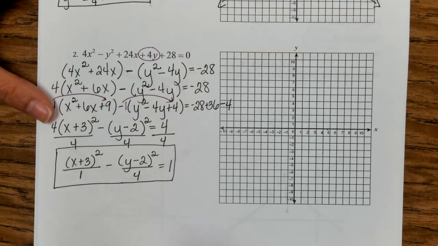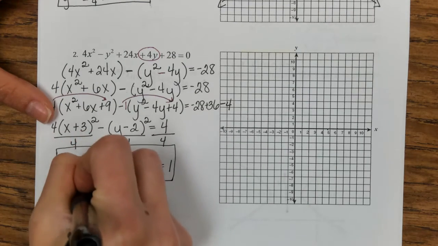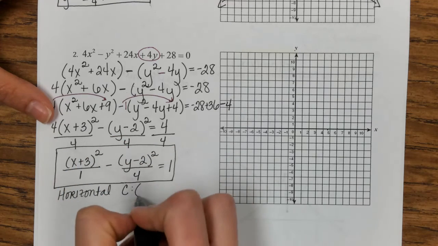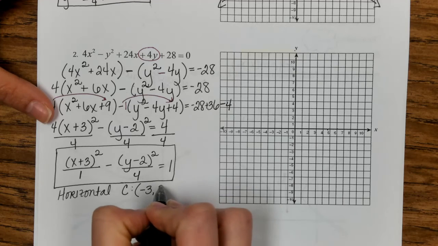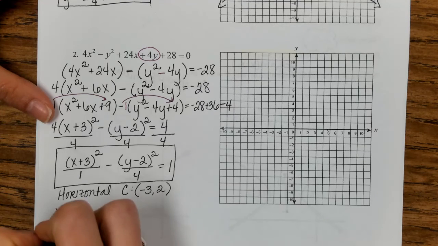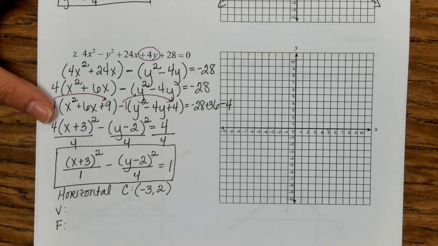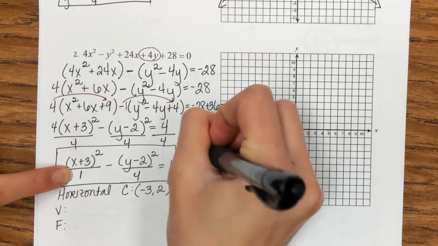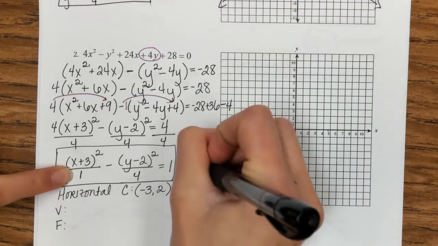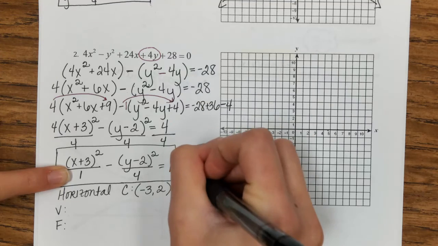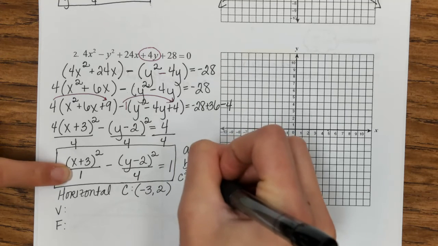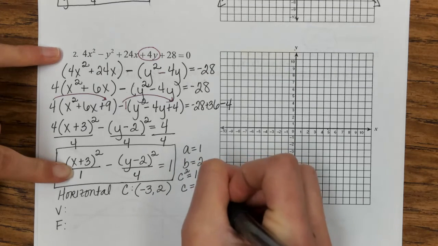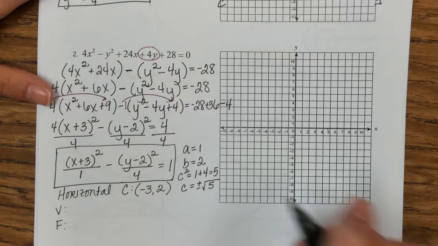Okay, so my x came first, so that's horizontal. Where's my center? Negative 3, 2. So my a squared comes first. It's 1, so a is equal to 1. B is the square root of 4, which is 2. C squared is 1 plus 4, which is 5. So c is equal to plus or minus square root of 5.